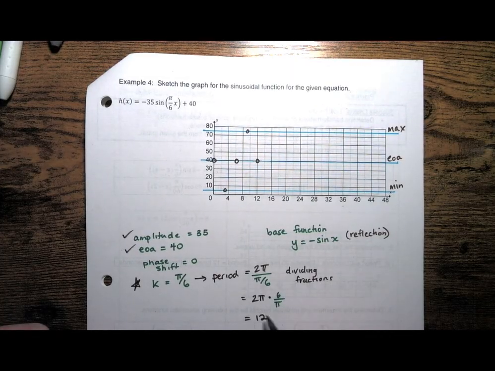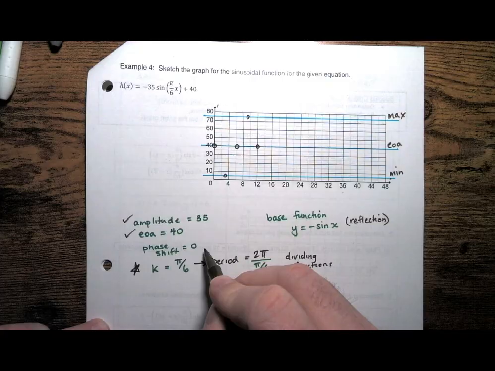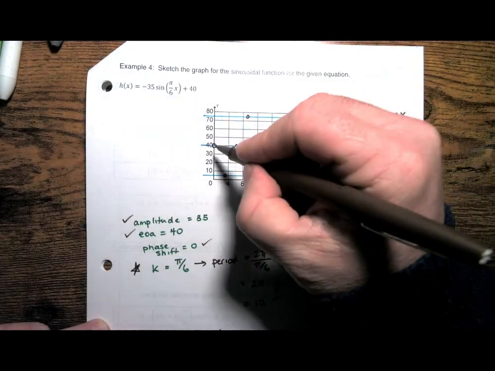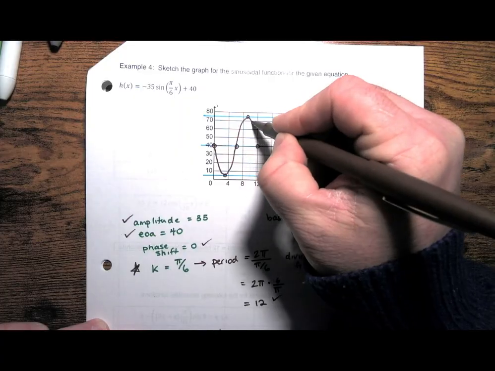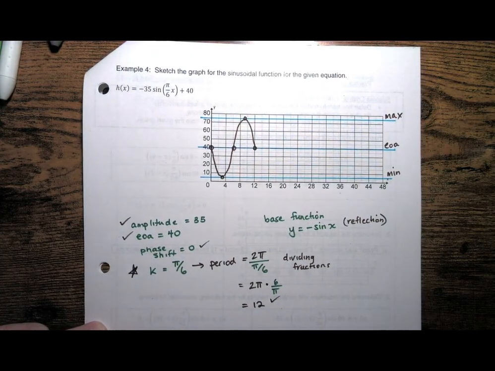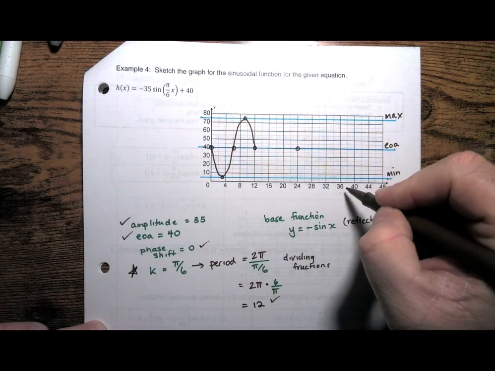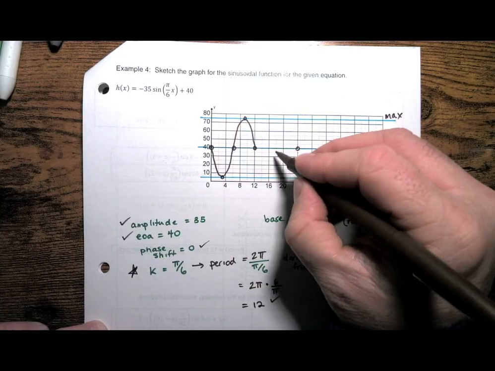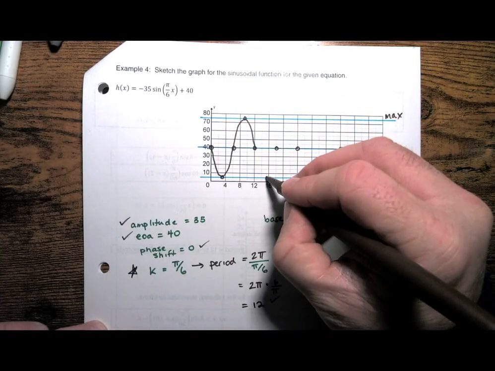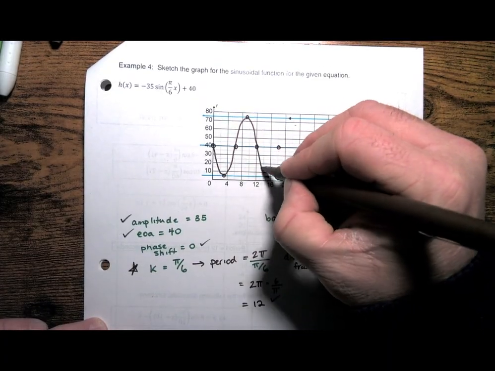All right, I did my period of 12 units, and I didn't have to move it left or right. All right, and then I can keep following the same pathway. 24, 36, 48, middle of that, but there and there.